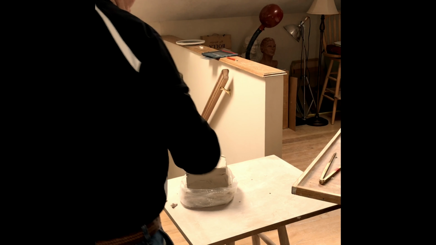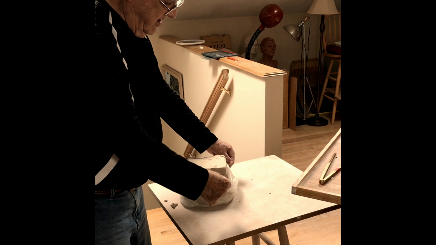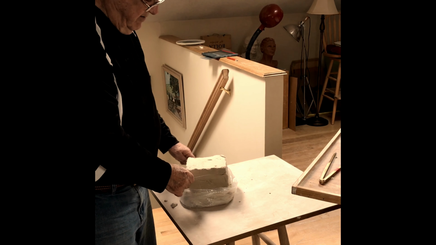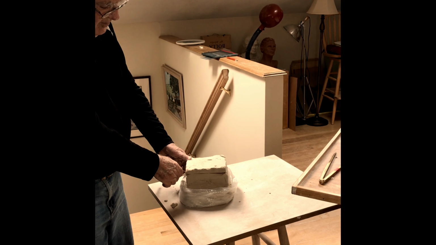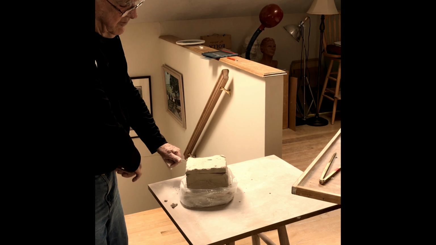A segment of clay is cut off using a wire clay cutter. I'm doing this one at approximately 3/4 of an inch.